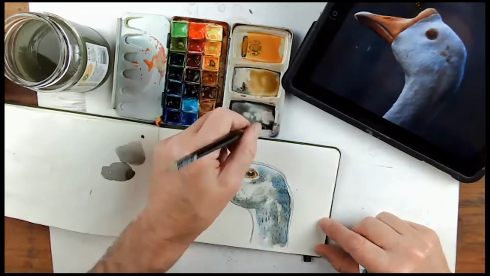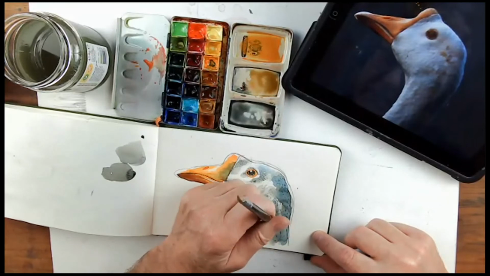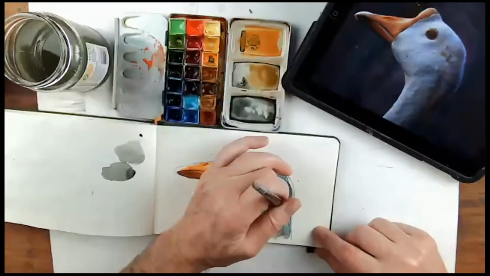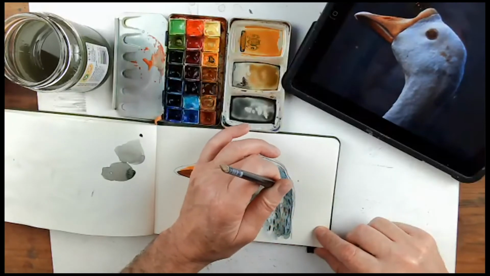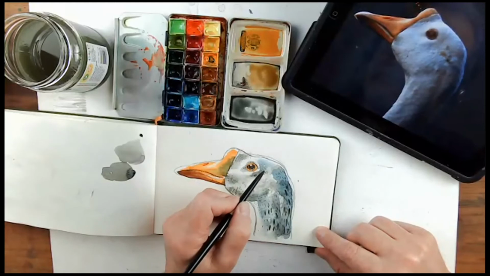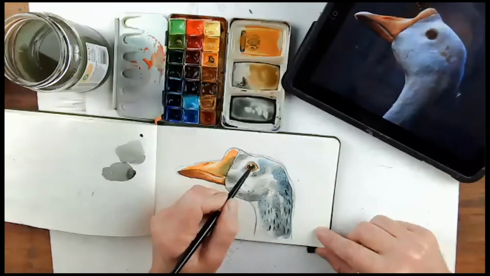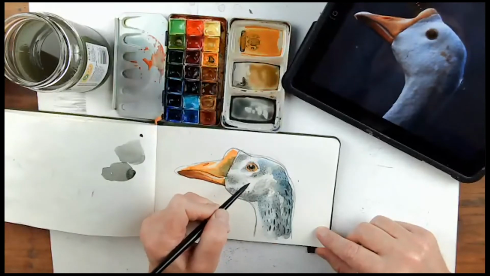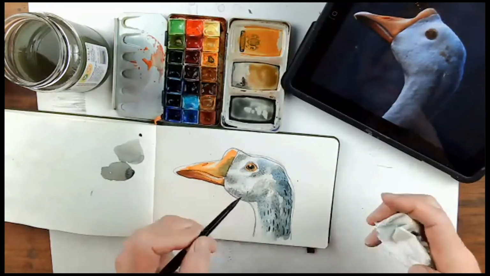And now I'm starting to enjoy myself. I can start to put in some of these feathers. You know, we were talking about these longer feathers as we go down his neck. We can also, while I'm at it, just make that eyeball a bit darker. Look at that. That really makes him look at you, doesn't it?